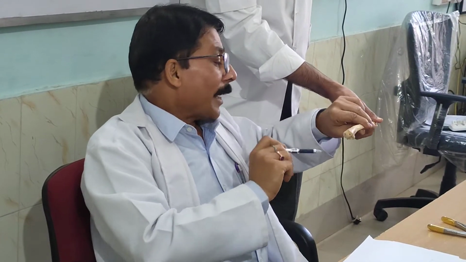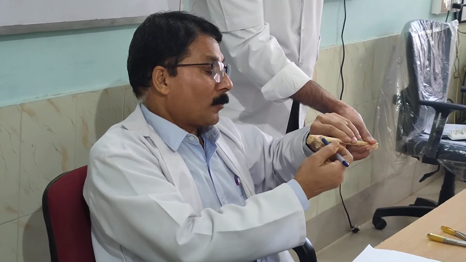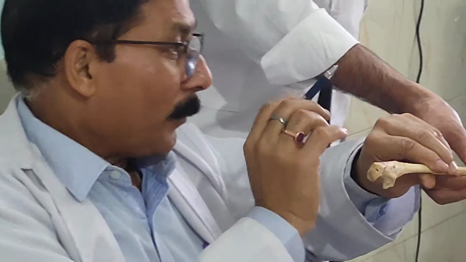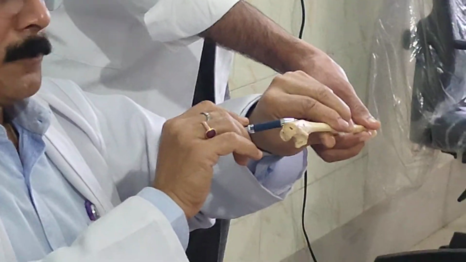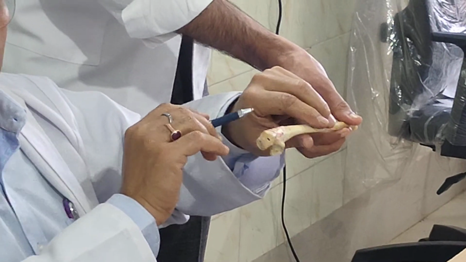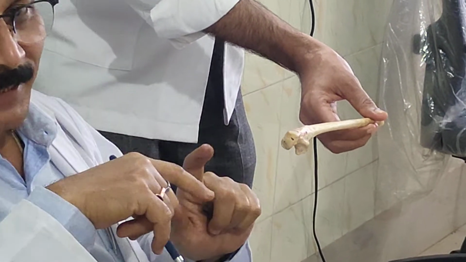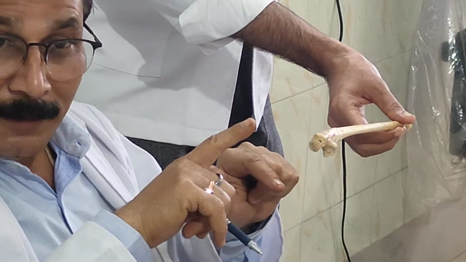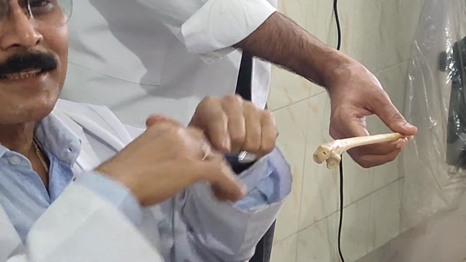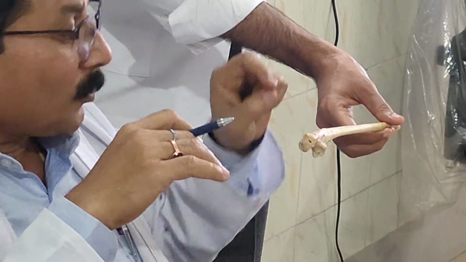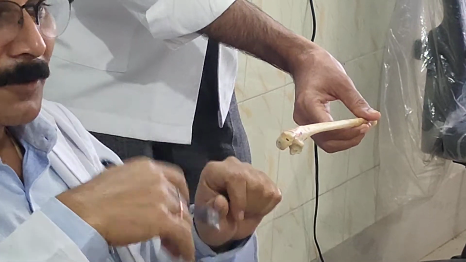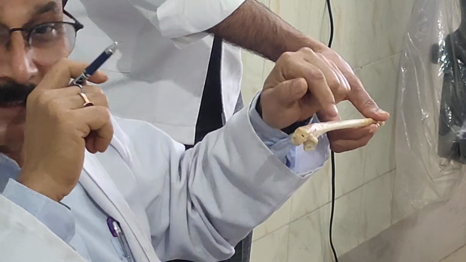What is the size of the drill bit? 2 mm. How much thickness should be there from the border? 1 mm minimum. If you go too much towards the periphery, you are shifting to the convex surface. So it should be eccentrically placed. If you go too much anteriorly, it's not going to serve the purpose. So it should be placed like this.